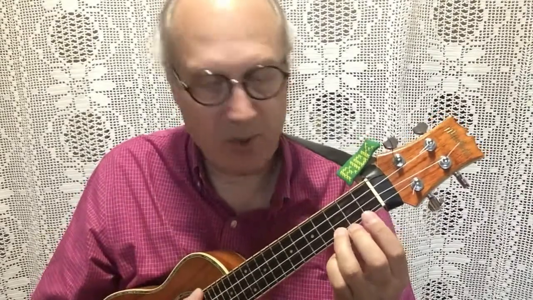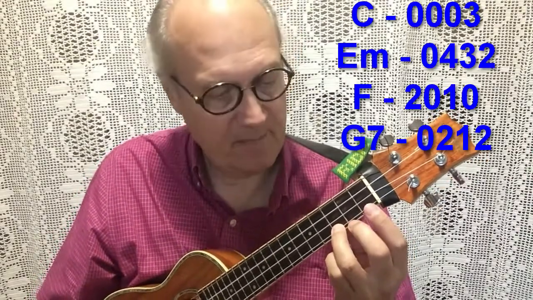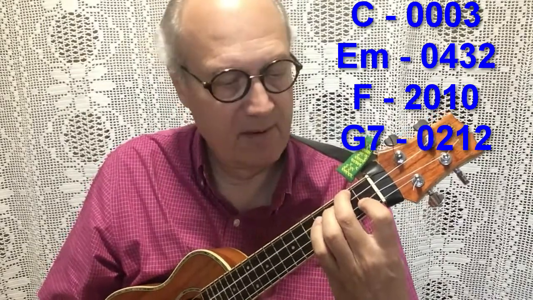Instead of G, play G7th. The 7th is a chord which anticipates going somewhere. So let's play C, E minor on 3, F, and G7th, which is the 5. And so that leads you back to the 1.